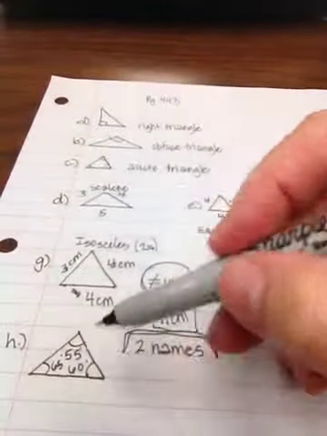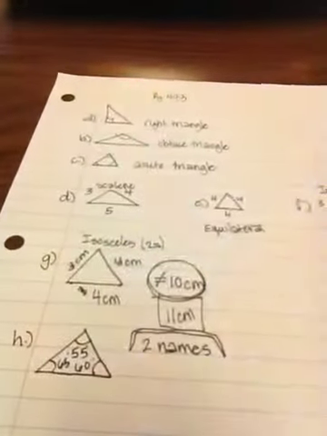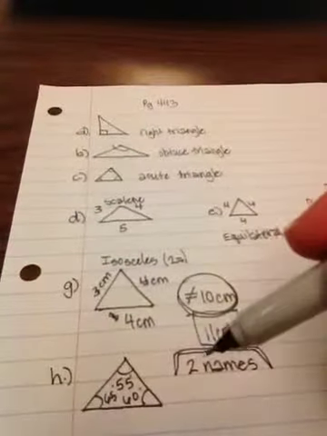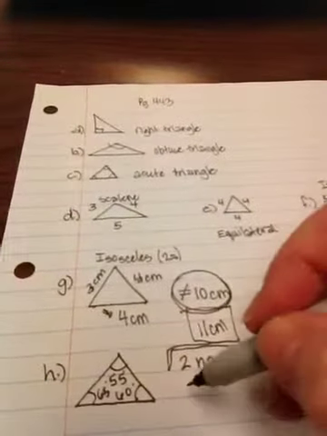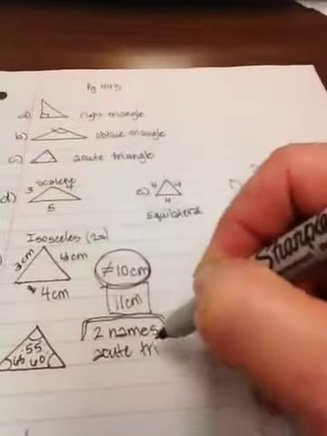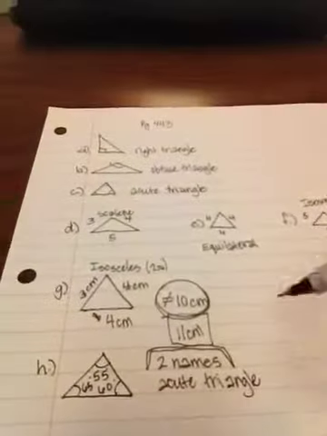Well, let's look at the angles. Are any of those 90 degrees? Nope. Are any of those more than 90 degrees? Nope. So what kind of triangle would it be by angle classification? It would be an acute triangle.